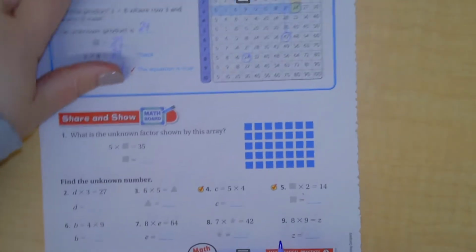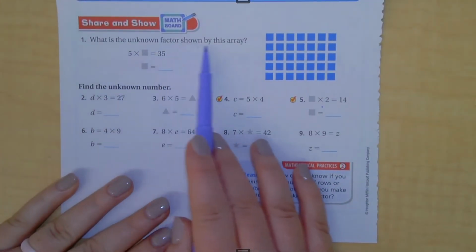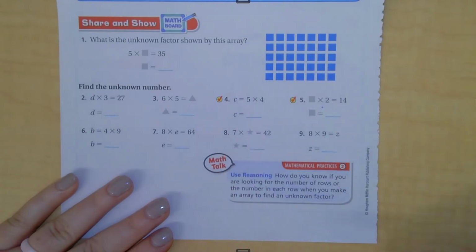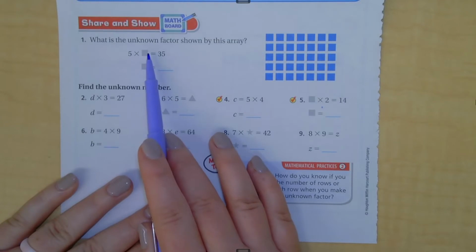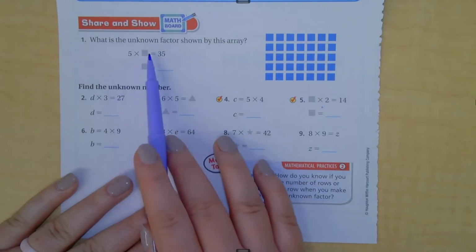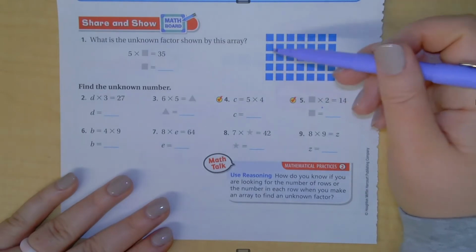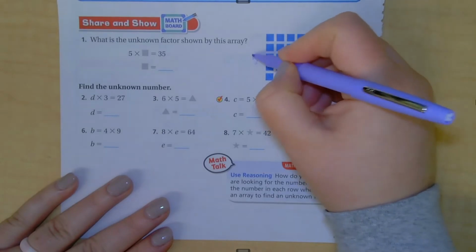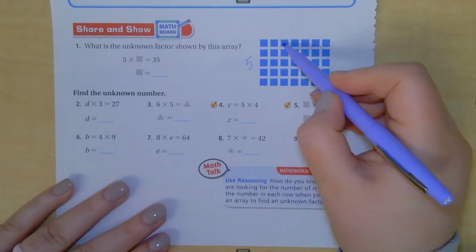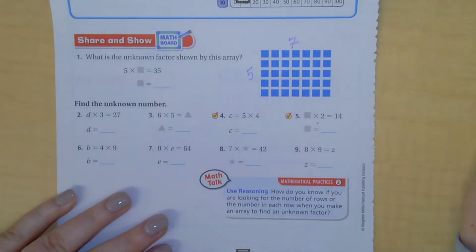All right. What is the unknown factor shown by this array? Okay. I see 5 times blank or square equals 35. So I'm missing a factor. So the first thing I'm going to do, because I'm a good mathematician, is I'm going to label my array. So I have 1, 2, 3, 4, 5 rows, and I have 1, 2, 3, 4, 5, 6, 7. So I have 5 rows of 7, right?